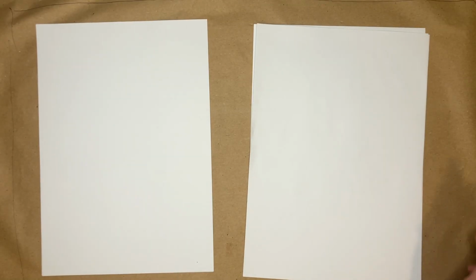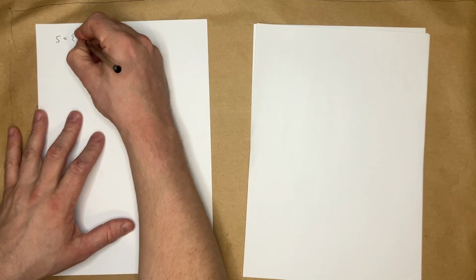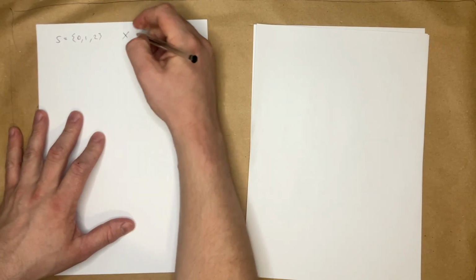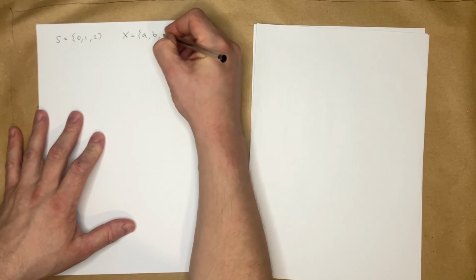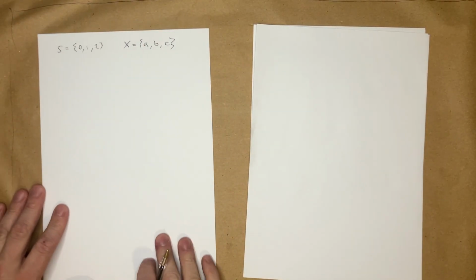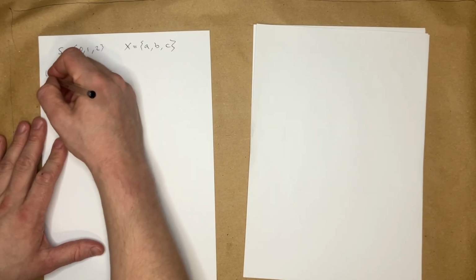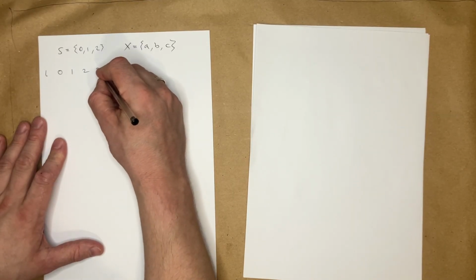We've got a hidden state denoted by S, and it can take values 0, 1, or 2. And we've got an alphabet, or a set of tokens, that can take values A, B, and C. So to generate a sequence, we'll define an index L, and this is just bookkeeping. It tells us where we are in the sequence.